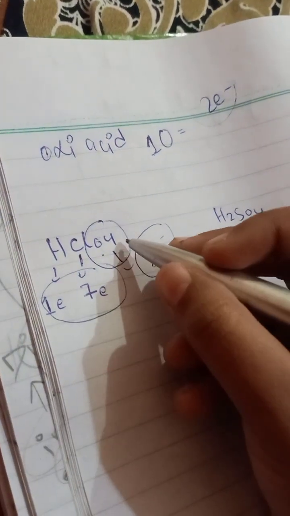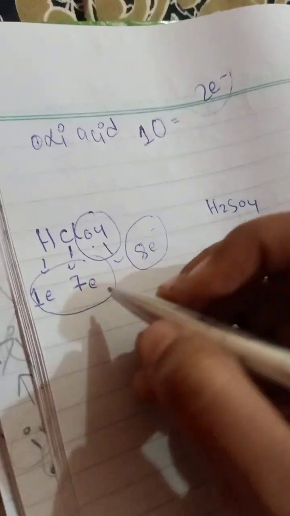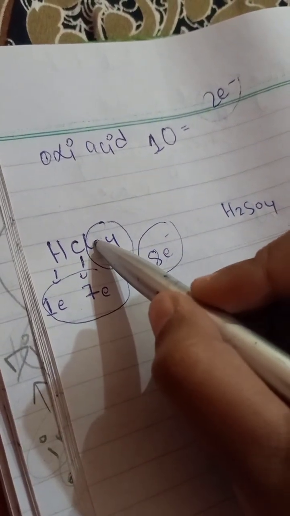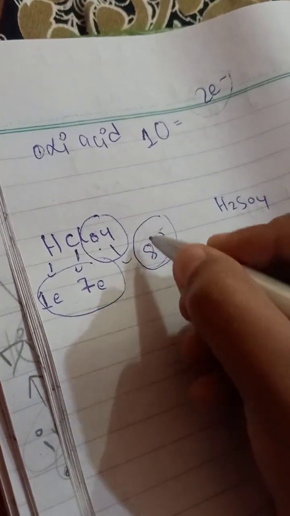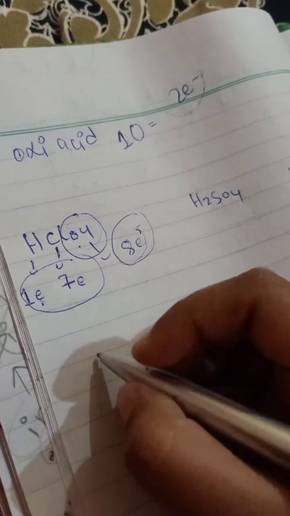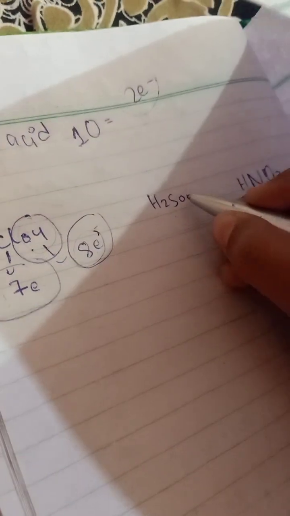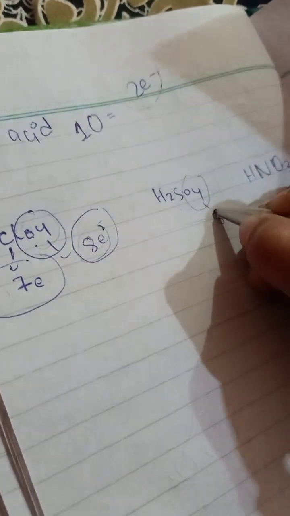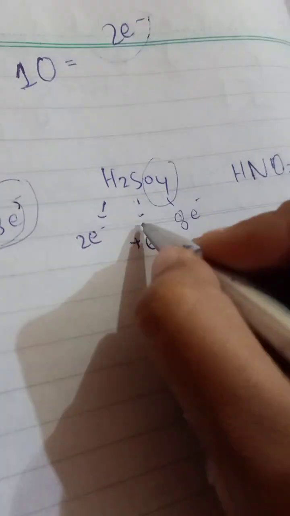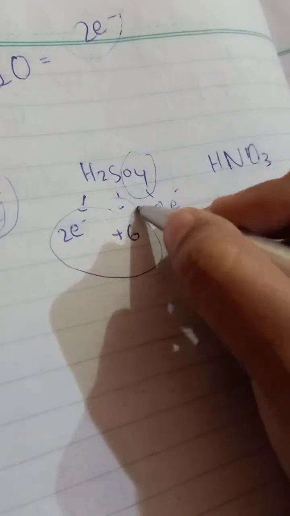4 multiplied by 2 is equal to 8 electrons, and the oxygen needs 8 electrons, so they will give the 8 electrons to the oxygen. Likewise, sulfuric acid also involves 8 electrons: in the valence shell they have 6 electrons and 2 electrons from the hydrogen, so 8 electrons will be given to the oxygen.